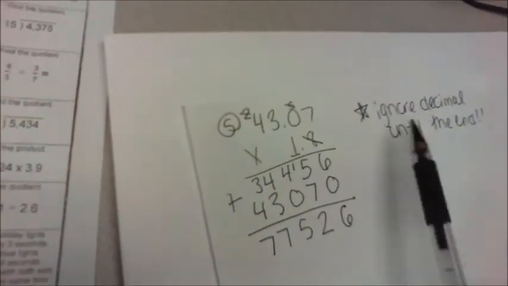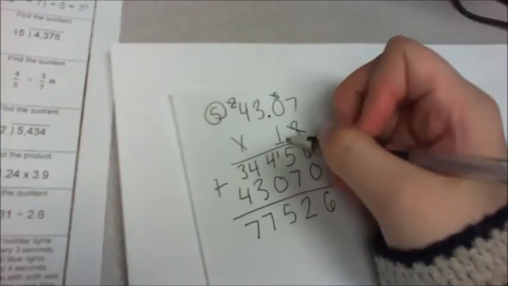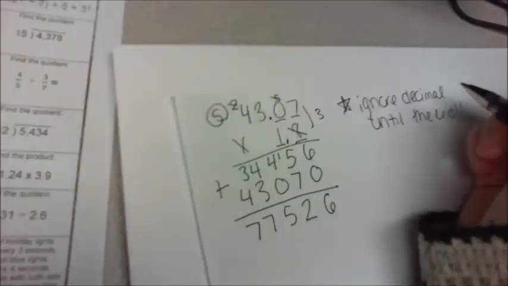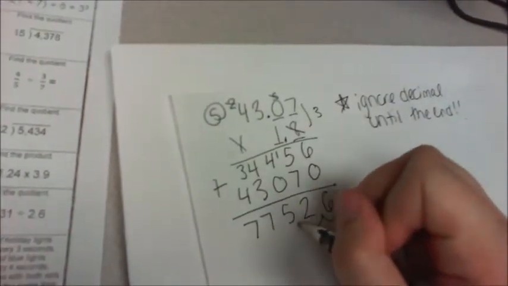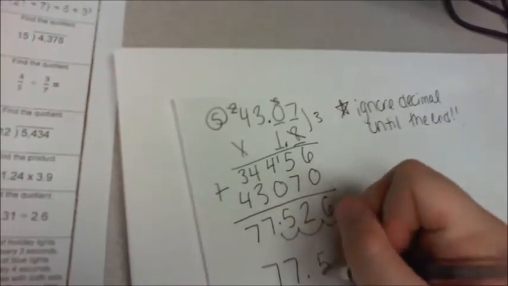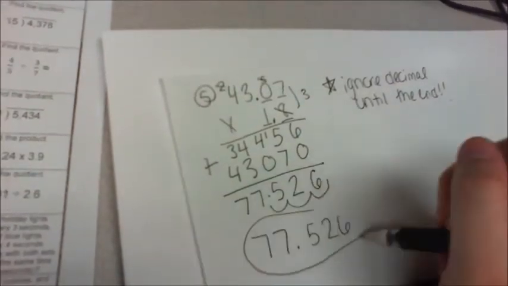Now with decimals, we count how many numbers were behind the decimals originally. So here's our decimals. We had 0, 7, and 8 behind our decimals. So that was 3 numbers total. So we're going to move our decimal 3 places in. So your final answer will be 77 and 526 thousandths.